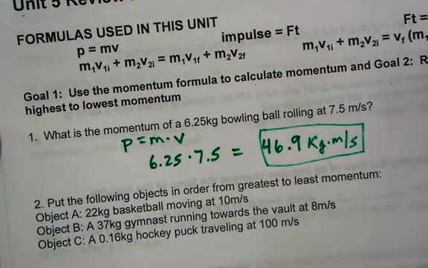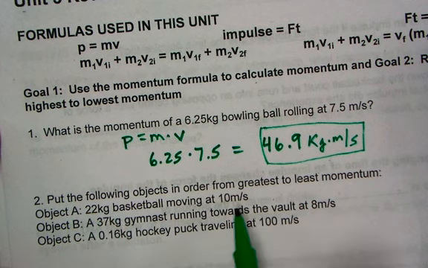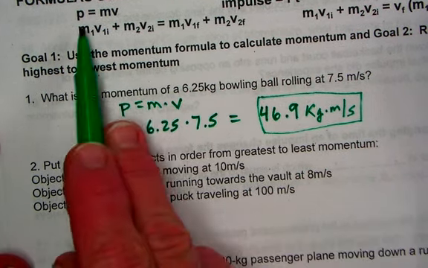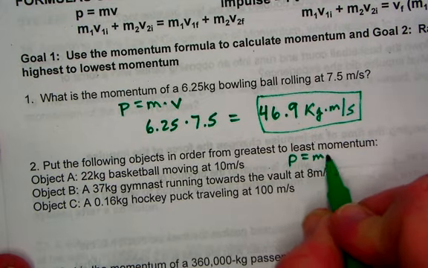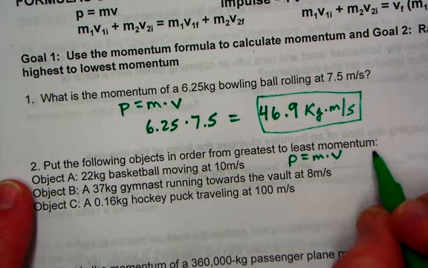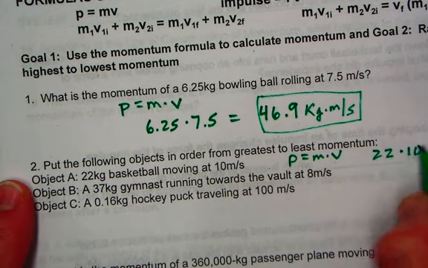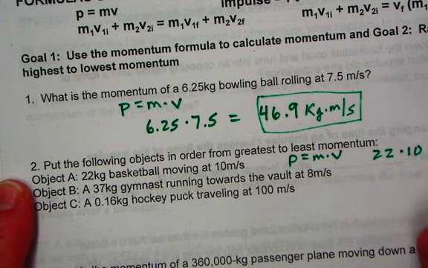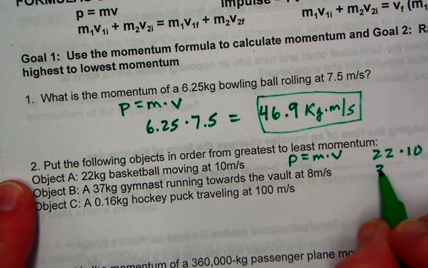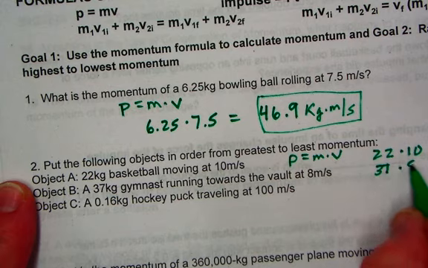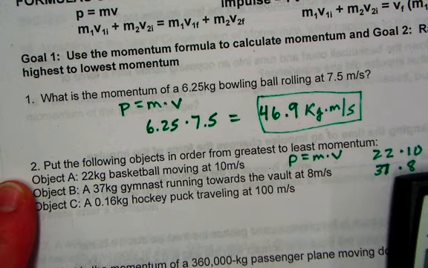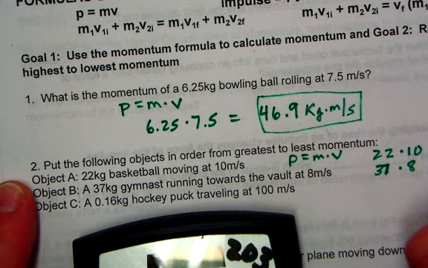The next one, you're supposed to find the momentum of each one, and then rank them from greatest to least. So we're going to keep using that same equation. Momentum is mass times velocity, but we're going to have to do this for each problem. So mass in this case is 22 times 10, which equals 220. The next one is 37 is the mass, times 8, which I'll use a calculator for. So 37 times 8 equals 296.